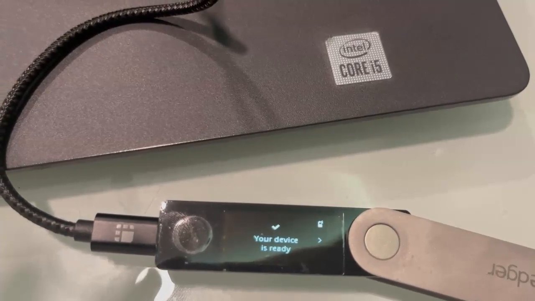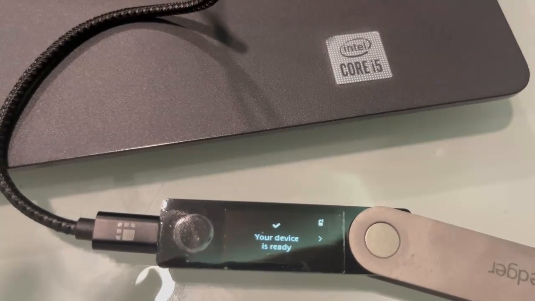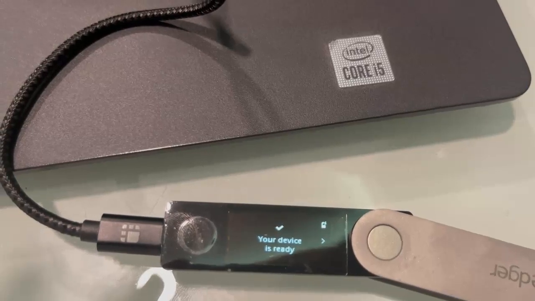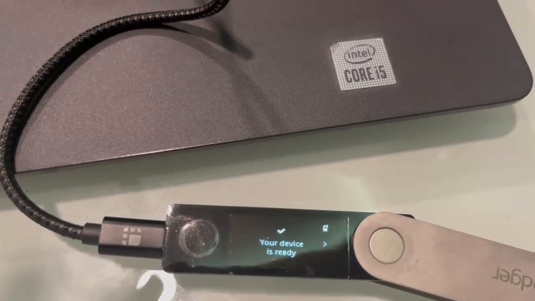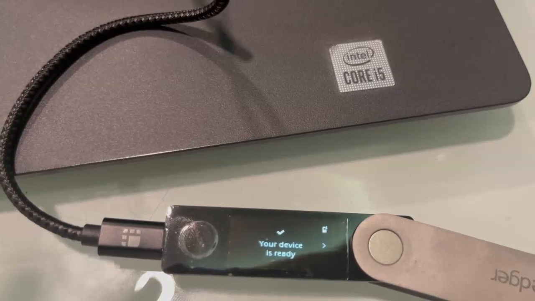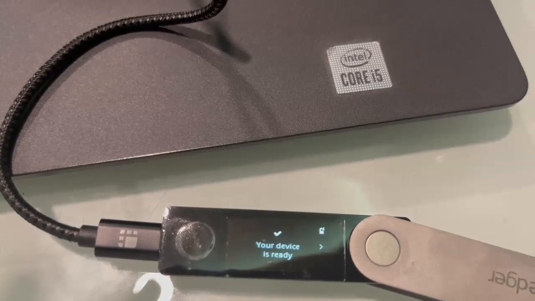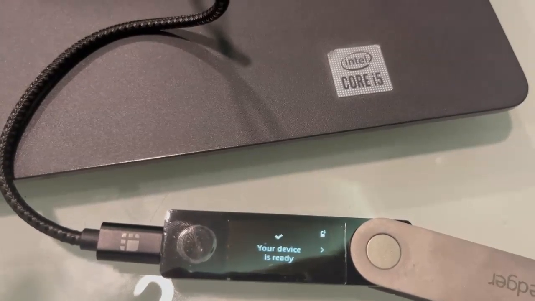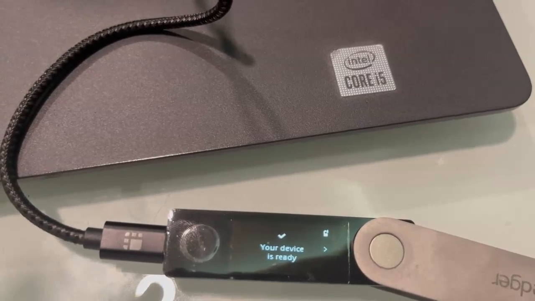Actually, the process wasn't too bad because as soon as I start entering some of the letters, for some reason the words start popping up. So I was able to put all my 12 words with no problem. And this is the best way you want to do it.